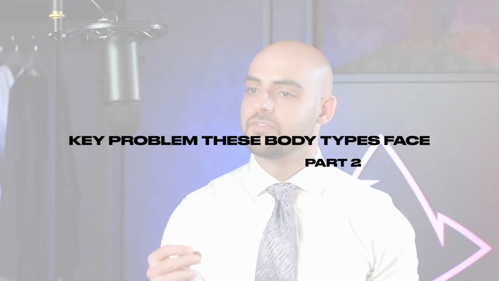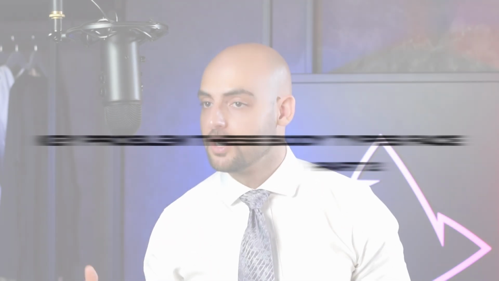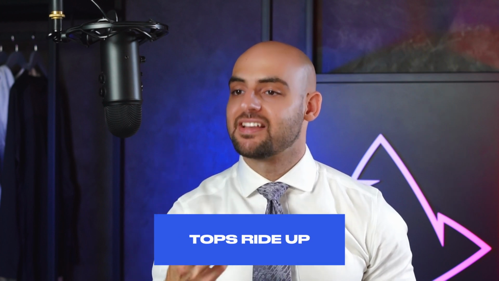So let's look at some key problems that some of these body archetypes actually face when going for standard off-of-the-shelf clothing that does not take into account their unique biological features. So for the apple body shape, what they may notice is because of their blockier upper midsection, they're going to notice that tops are going to ride up on them. Because they don't have as much mass in the lower parts of their legs, this is going to create an issue where the tops in general just ride up on them.